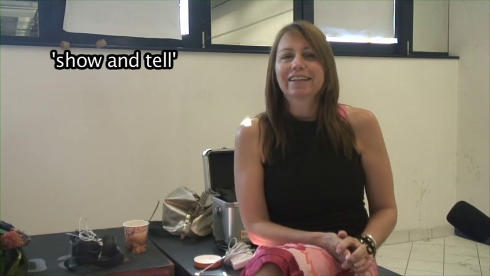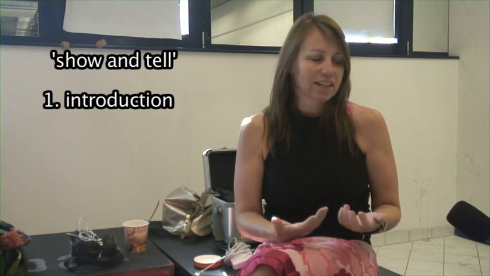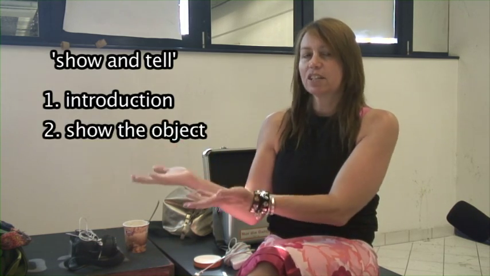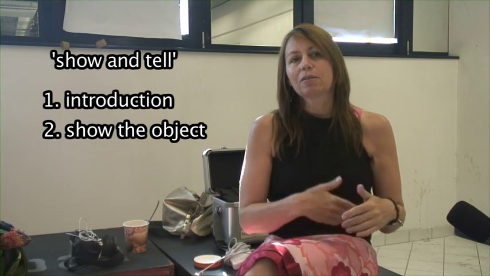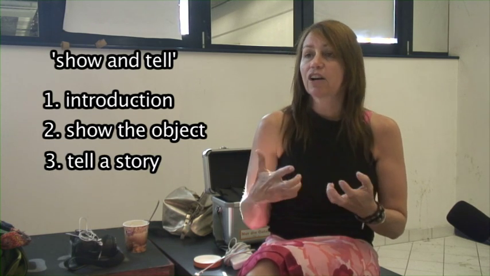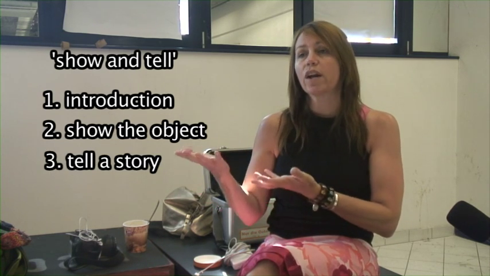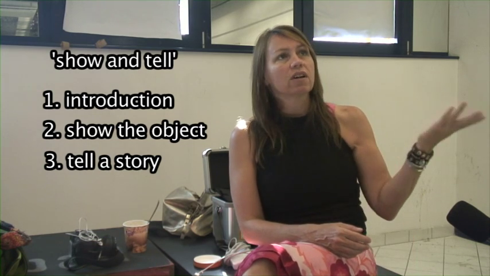There are 3 stages of show and tell in the classroom. The first stage is the introduction, where the student introduces themselves. The second stage is they display the object or show the object. And then the third part of show and tell is this idea of the story. They tell a story about it, or they tell us about the object and what it means to them and why it's important.